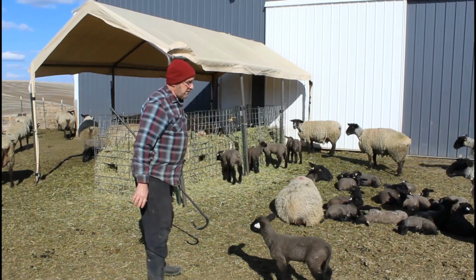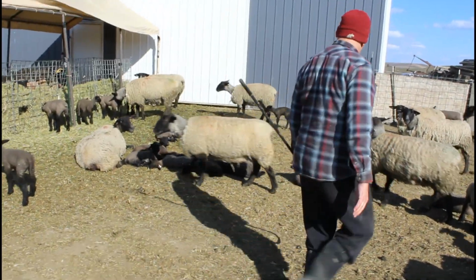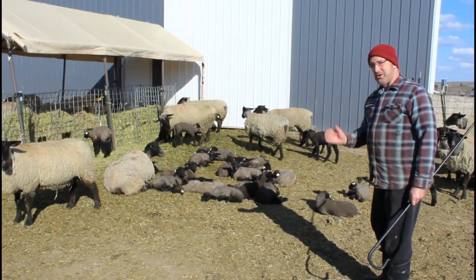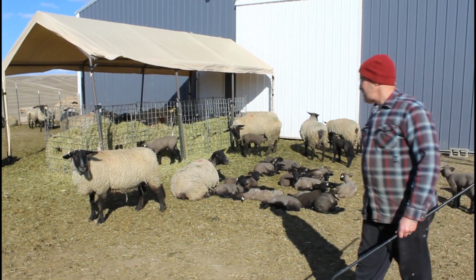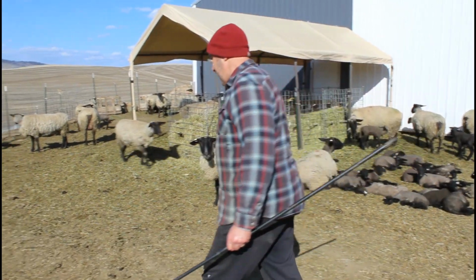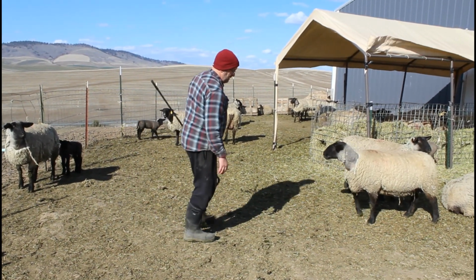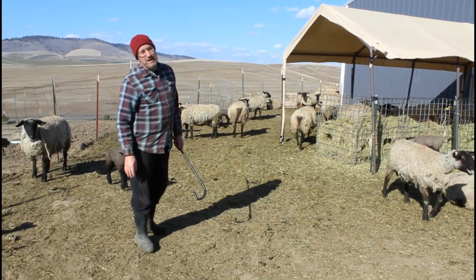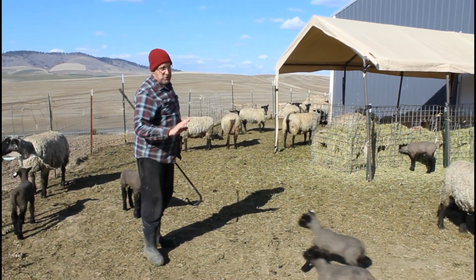Okay. If I come up directly behind a ewe, which she's not going to let me do because she's circling, which is a normal behavior pattern as well. So let's try coming at her from the front. And she's going to turn because they see better from the side than they do directly in front of them. So that's what she was doing.